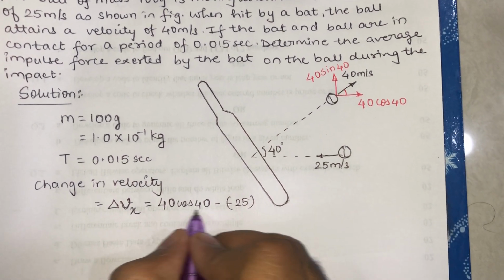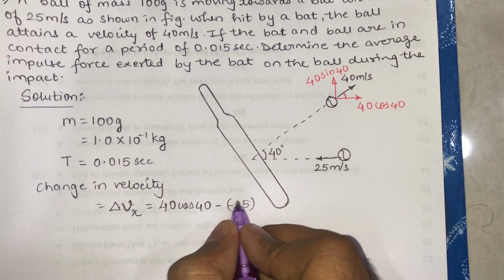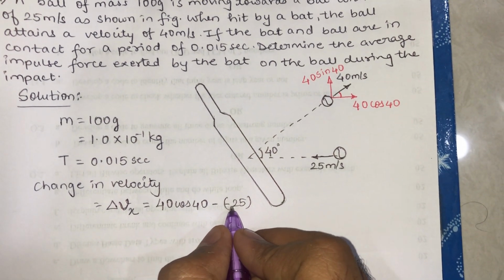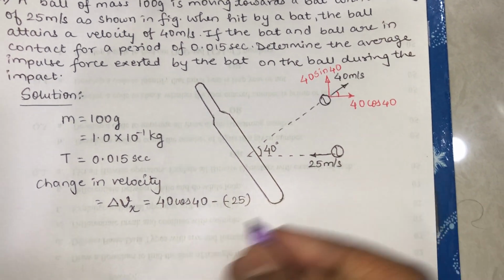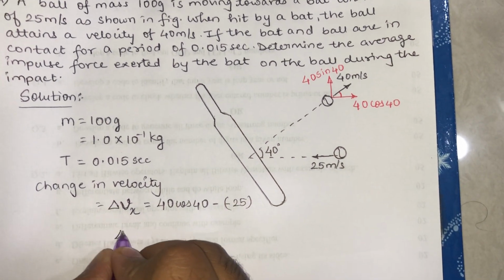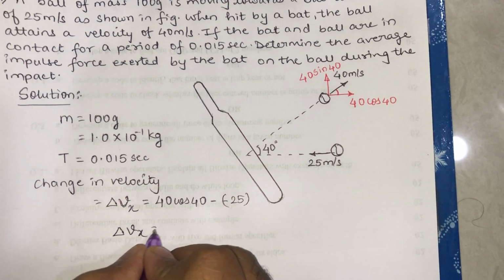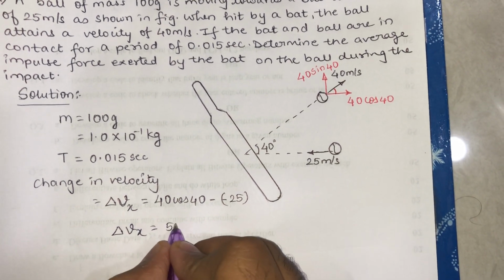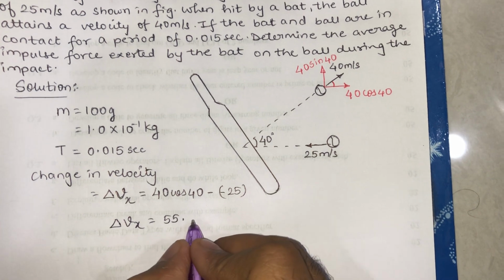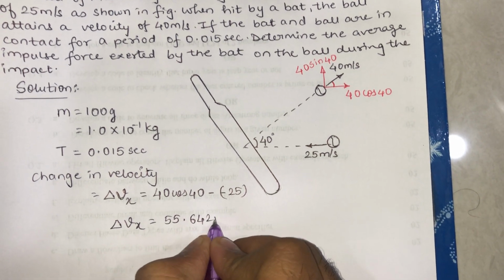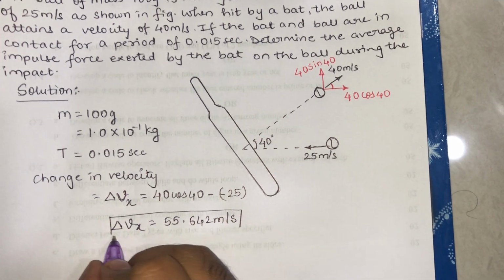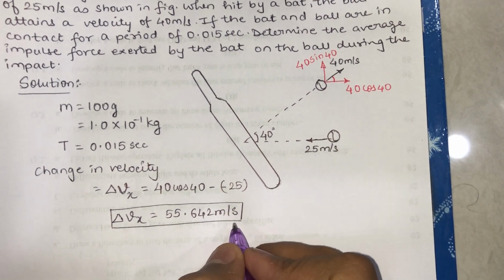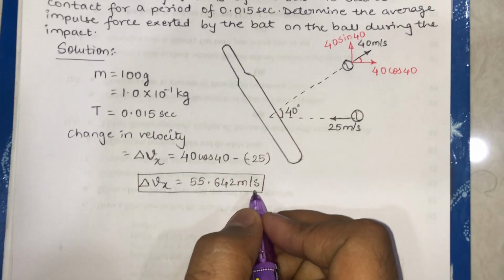This negative sign is just because it is moving to the left side. With this, we get delta Vx equals 55.642 meter per second. This is the velocity along x.